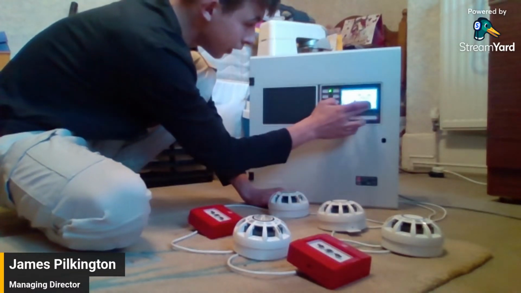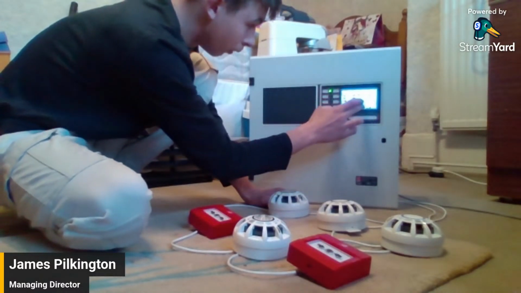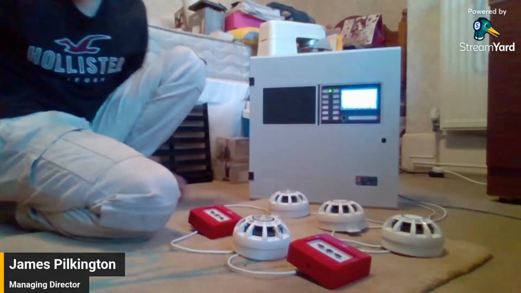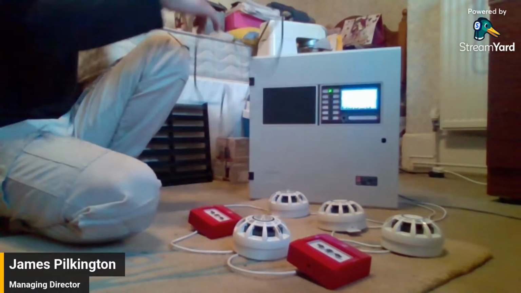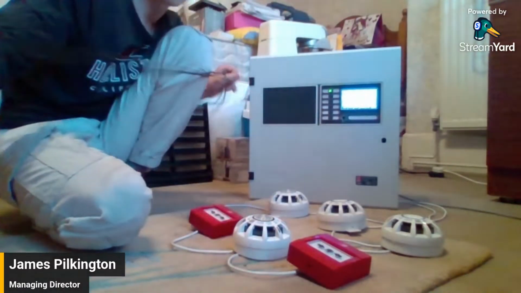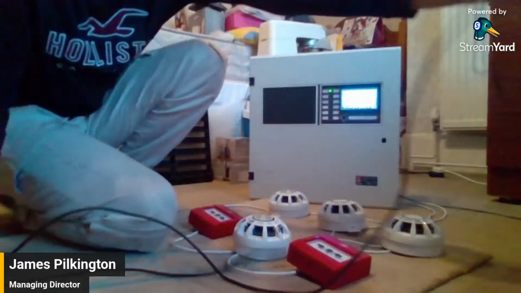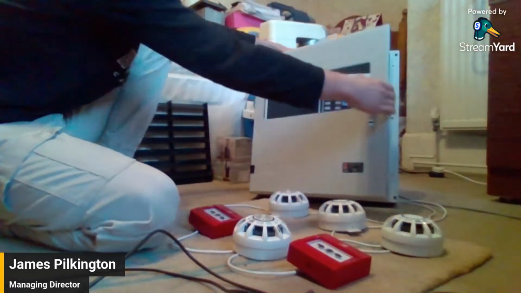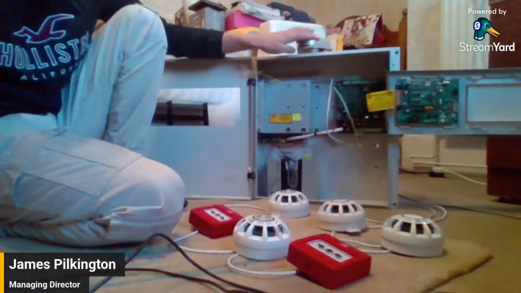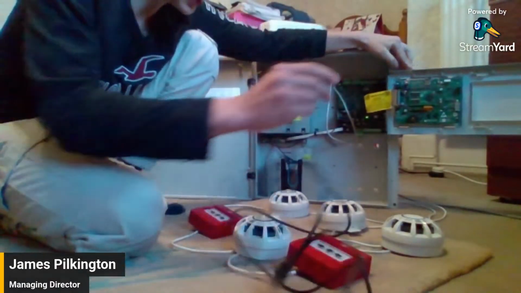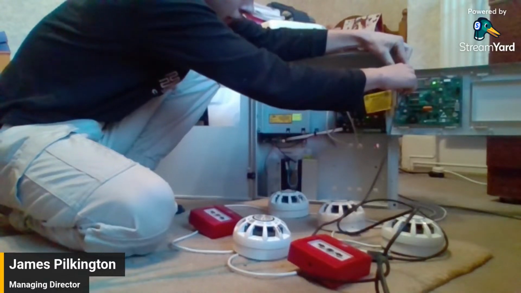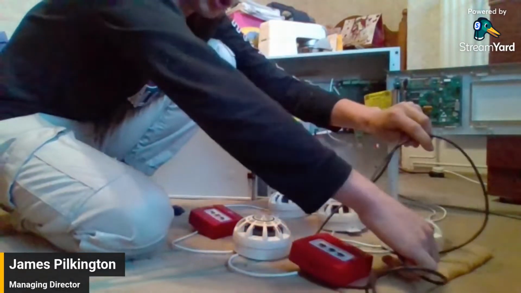So coming out of there, what I'm going to do now is put that back to the home page. And what you will need now is a programming lead for your panel. To program the panel, it is as simple as open the door, open this door, and plug your programming lead into the port on the display board.